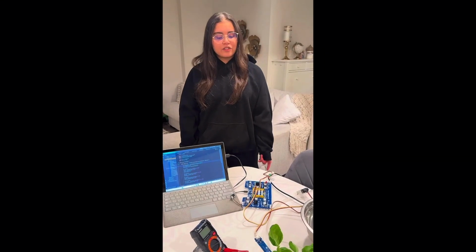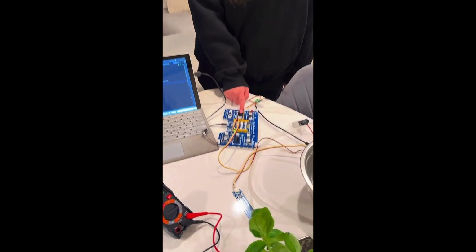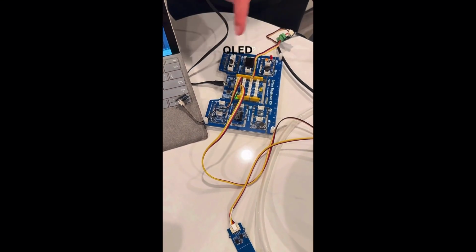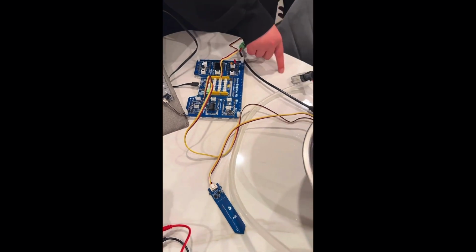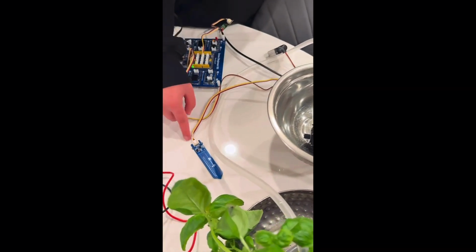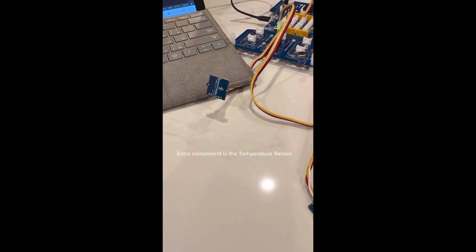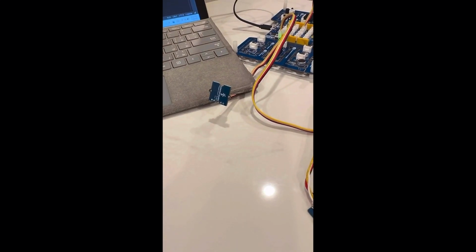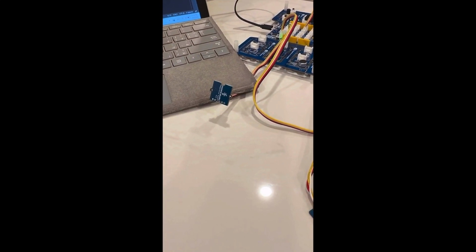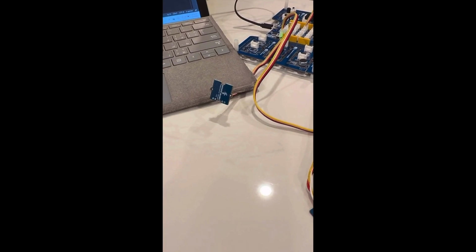Hi, so this is my automated plant watering system using the Arduino, emergency stop button, temperature sensor, MOSFET, battery, the pump plus water, soil moisture sensor, the plant, and the multimeter. Temperature sensor because temperature affects how fast the soil dries. Warmer temperature dries soil faster, which explains moisture readings.